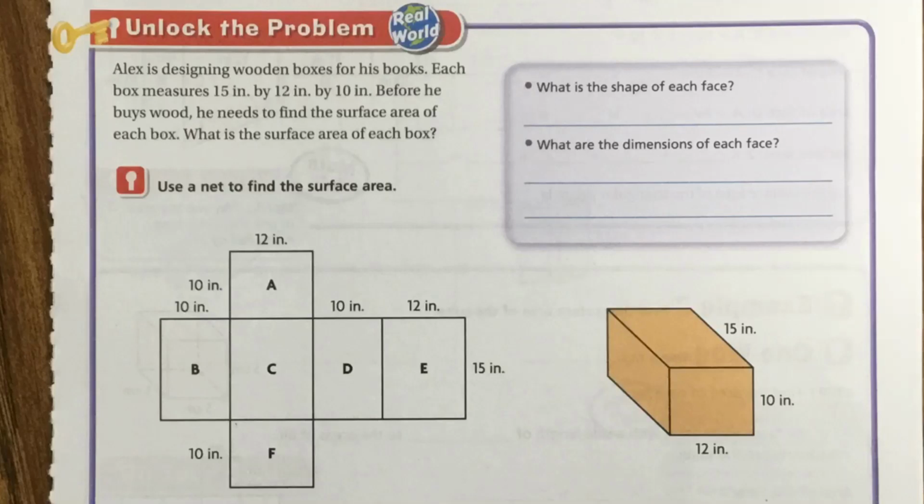Is designing wooden boxes for his books. Each box measures 15 by 12 by 10 inches. Before he buys wood, he needs to find the surface area of each box. What is the surface area of each box?